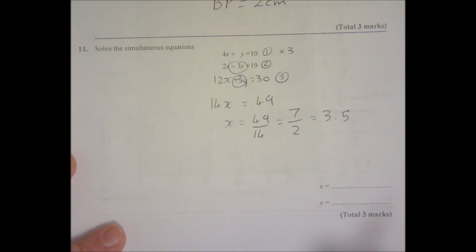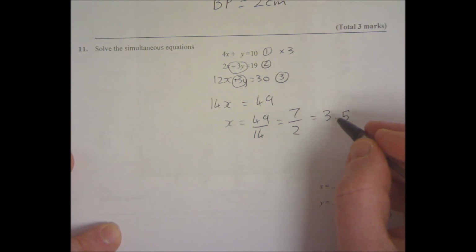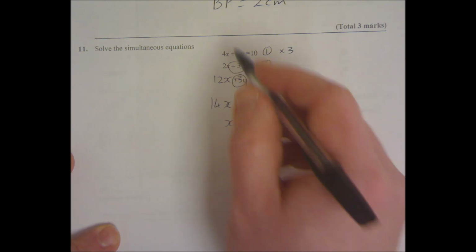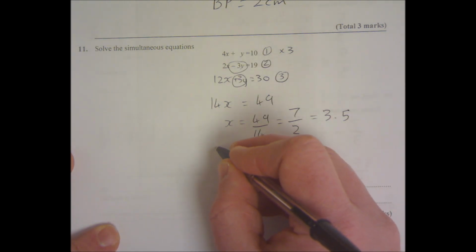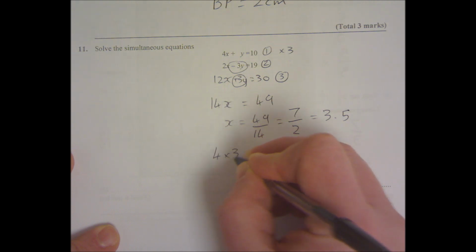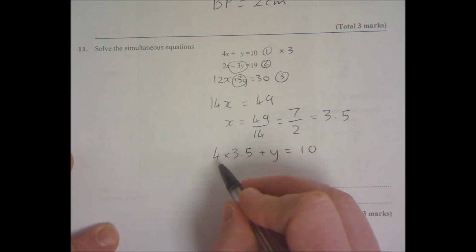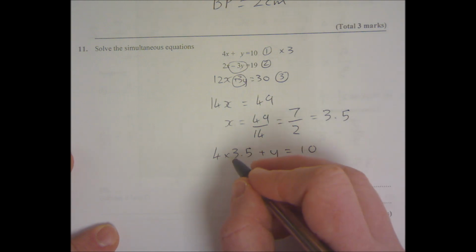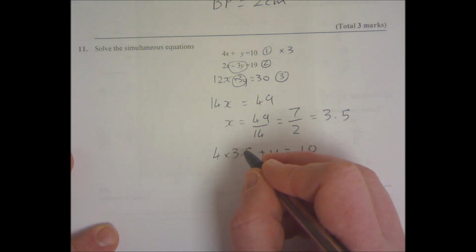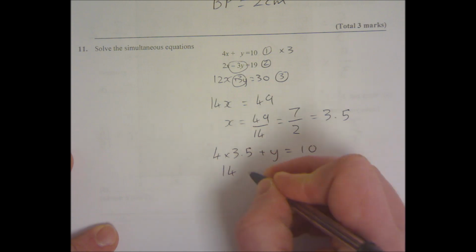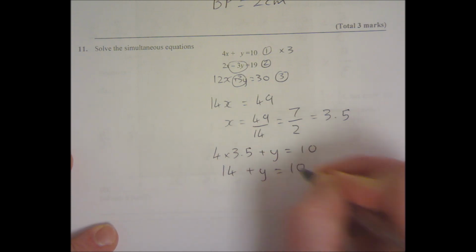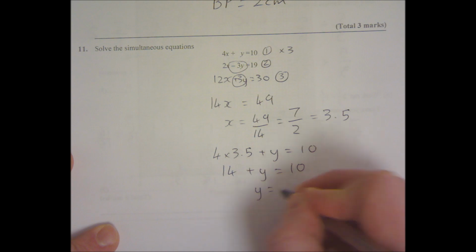Then I'm going to substitute that in and work out what y is. So if I substitute that into the first one, we've got 4 times 3.5 plus y equals 10. 4 times 3.5, so if I double 3.5, that's 7. Double it again, that's 14. So we've got 14 plus y equals 10. So y equals minus 4 if I subtract that 14. So we've got 3.5 and minus 4 is my final answer.